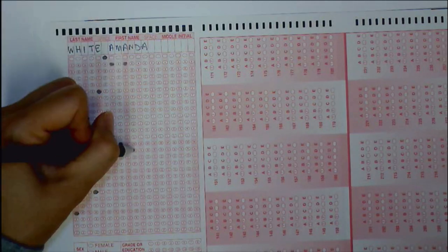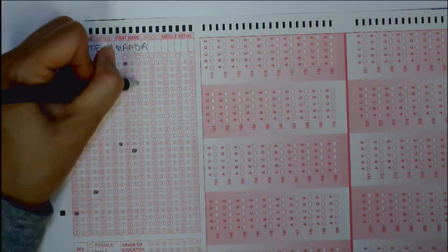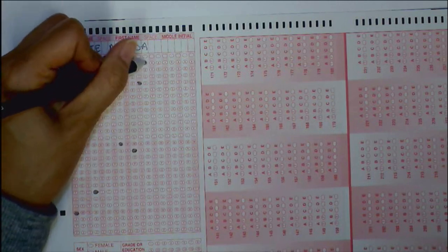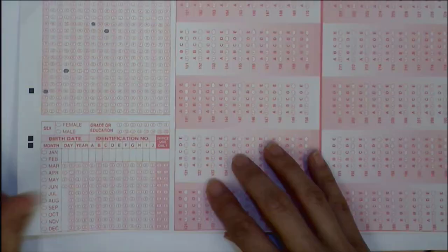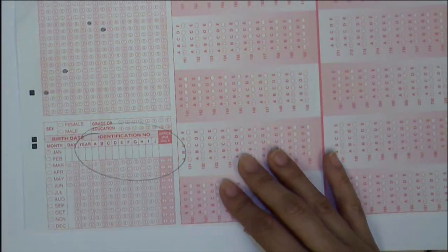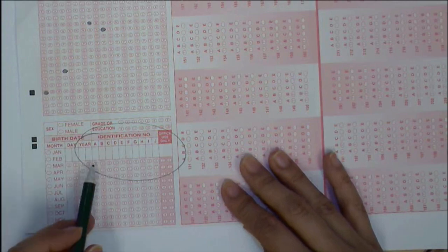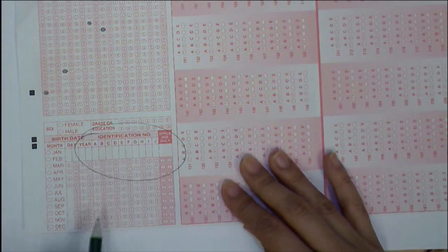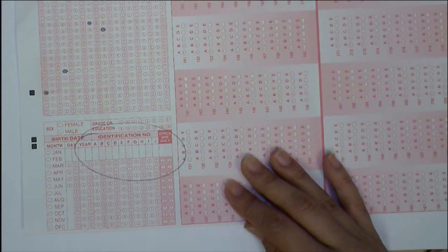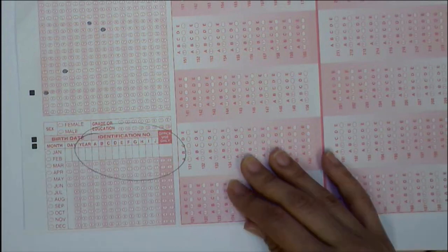And of course you can do this in pen. I'm doing this in pencil here just in case you make a mistake. So name is great. Even better is the student identification number. So make sure you use your student ID, fill it in there, as well as colouring in the numbers. So that's really important.